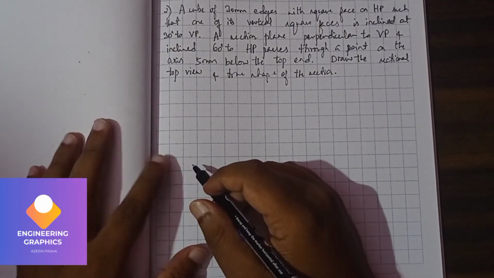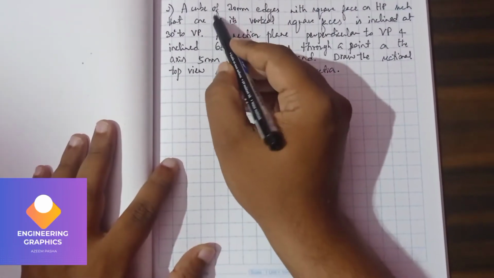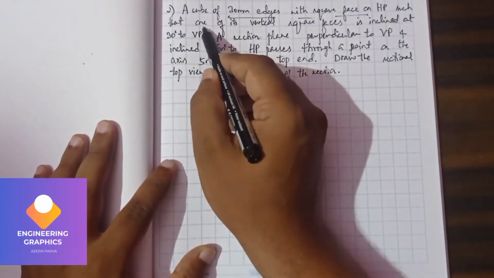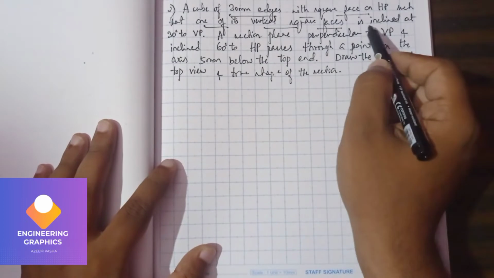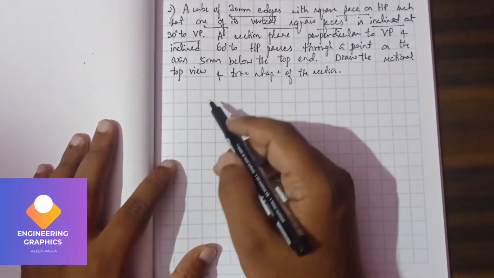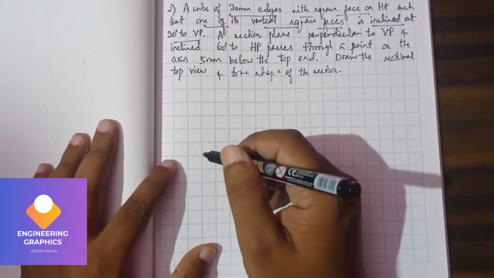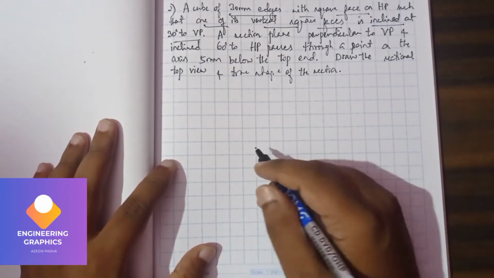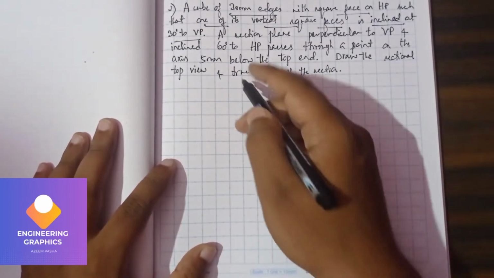Okay, so the next problem: a cube of 30 edges with a square face on HP such that one of the vertical square faces is inclined at 30 degrees to VP. So we have to place the cube with respect to the vertical edge inclined at 30 degrees to VP. That's our first position, and it is resting on the HP plane.